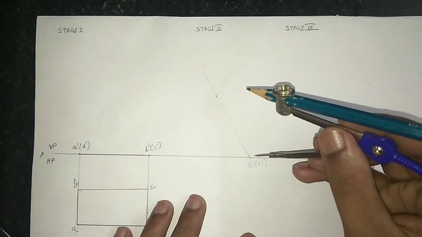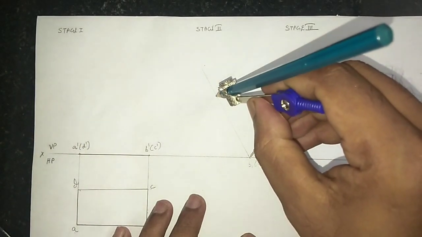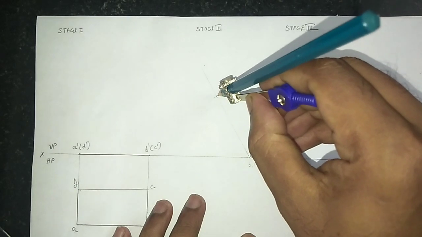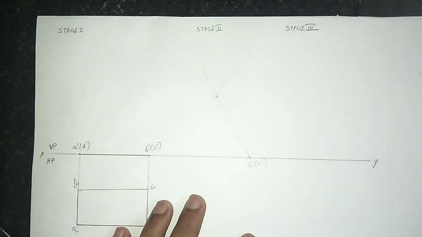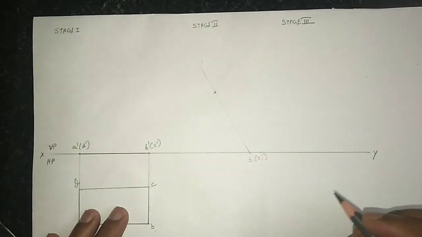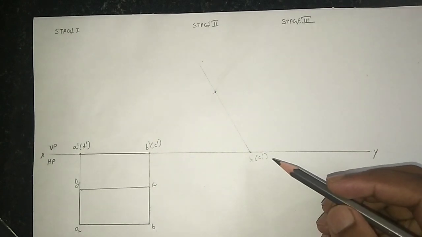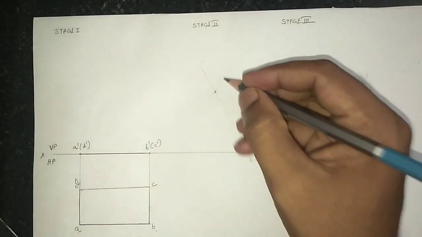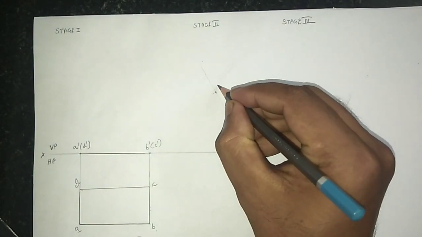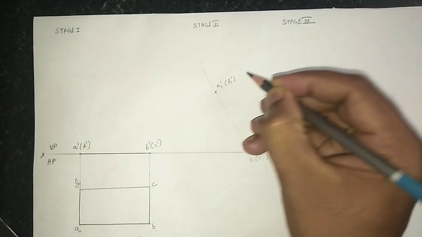And mark the distance on the line. So now this is the point for the opposite side of the rectangular plate. Okay, so the side name is A1 dash and in bracket D1 dash.